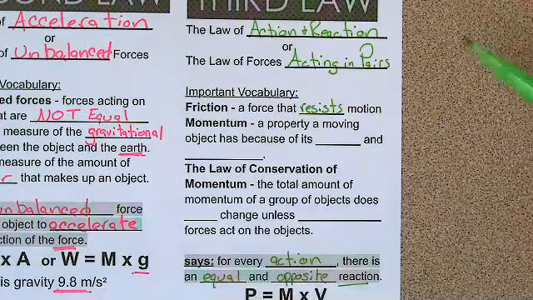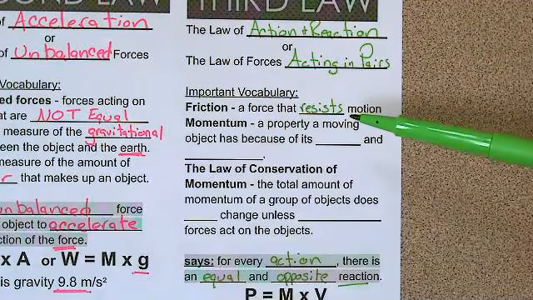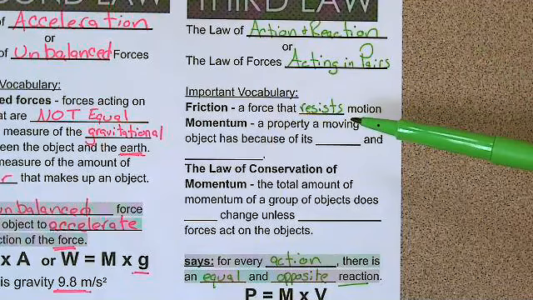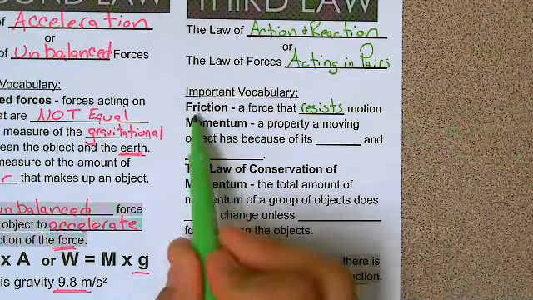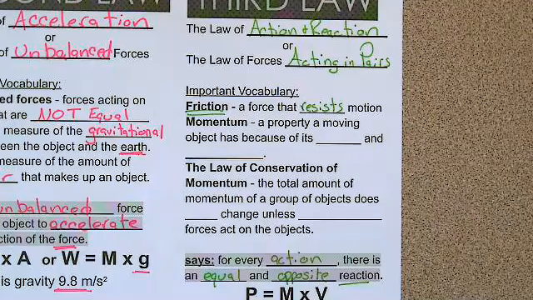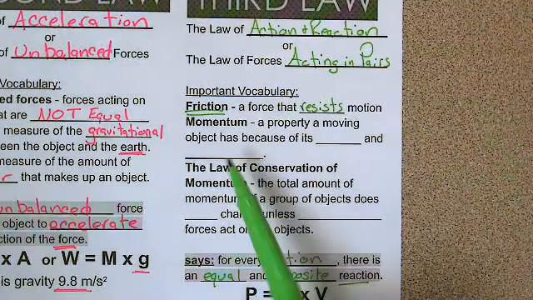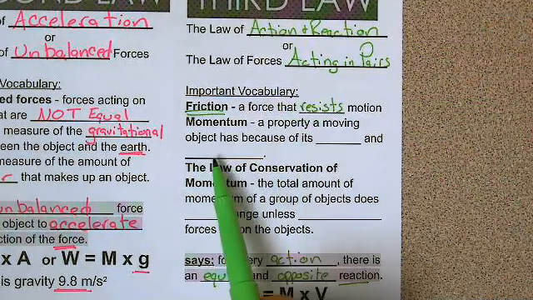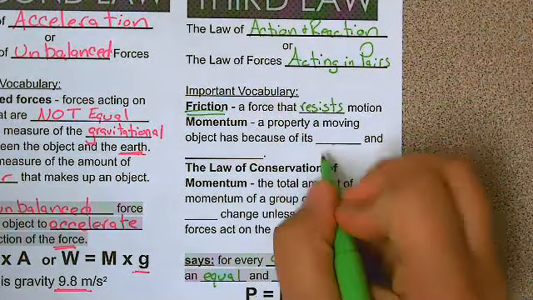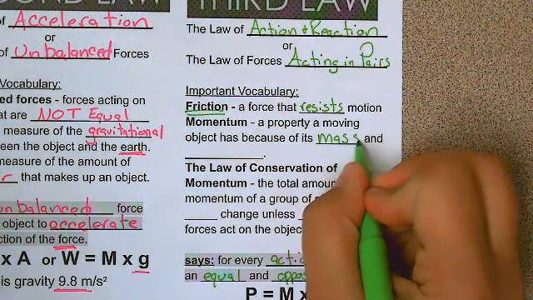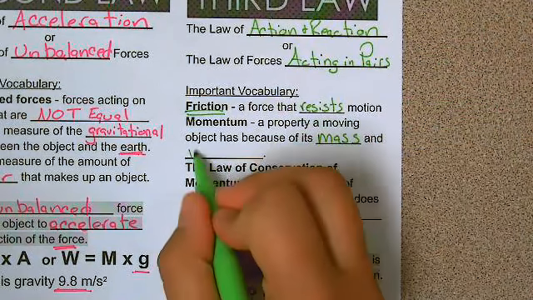We do see friction in Newton's second law and Newton's first law, so it is important that we understand what friction is and how it works in relation to these laws. Newton's third law is also all about momentum. Momentum is a property a moving object has because of its mass and its velocity.